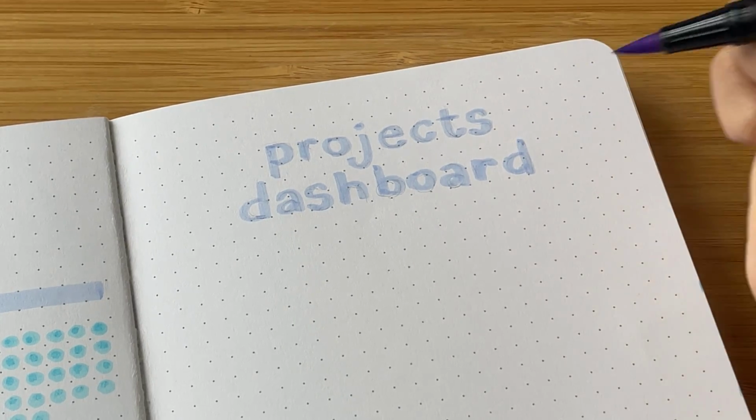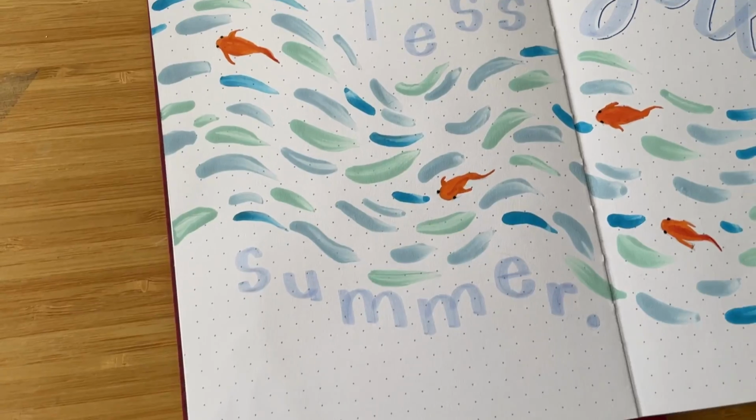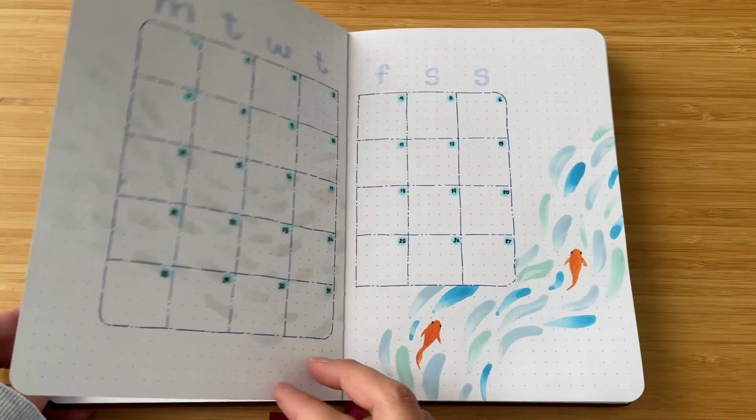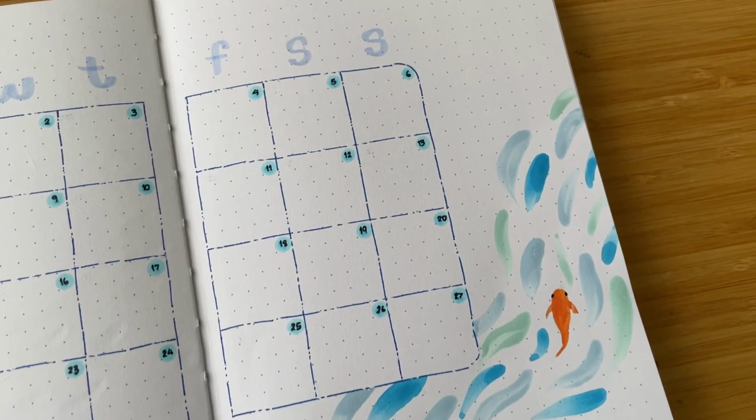That is my setup for July. Let's now finally flip through all the spreads we made today. This style of painting is very different for me, but I'm glad I tried something new, and these colors just really remind me of summer.